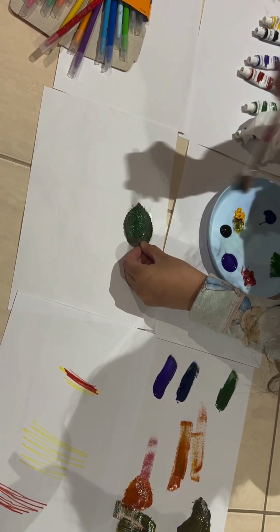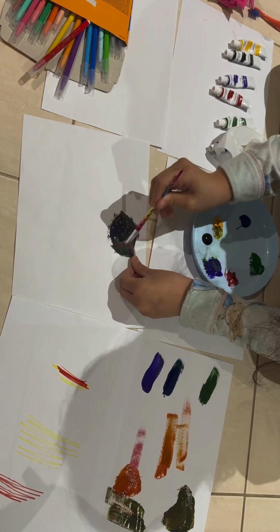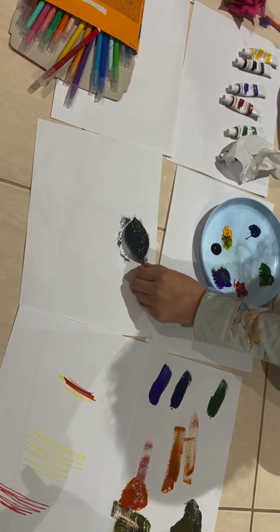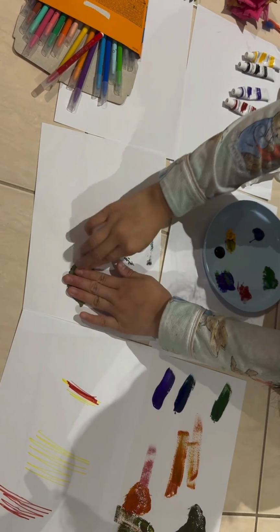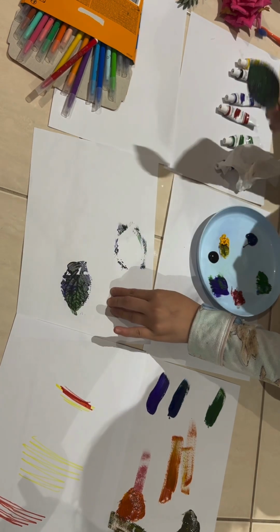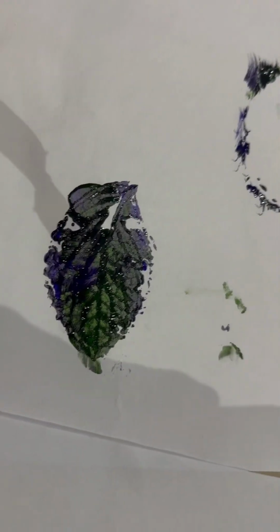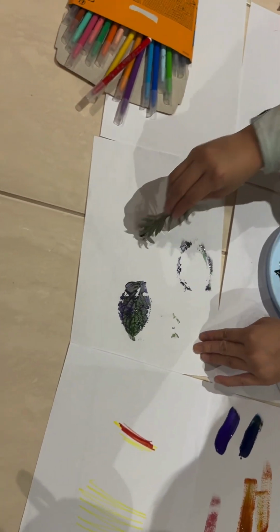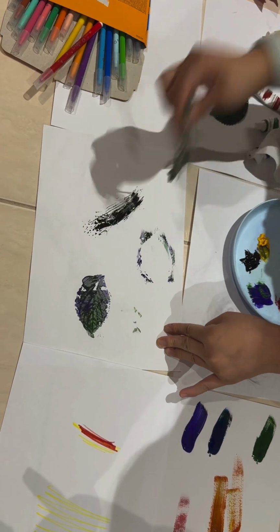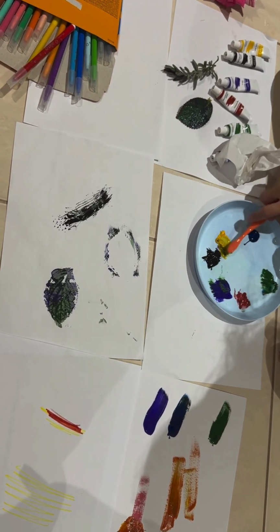For the next experiment I used a leaf. I painted watercolors on the leaf, and when it was fully painted, I stamped it onto a paper, creating a clear image of the leaf with its veins. So we can see painting invites various materials around us to create a piece of art with certain values. This is from my garden.